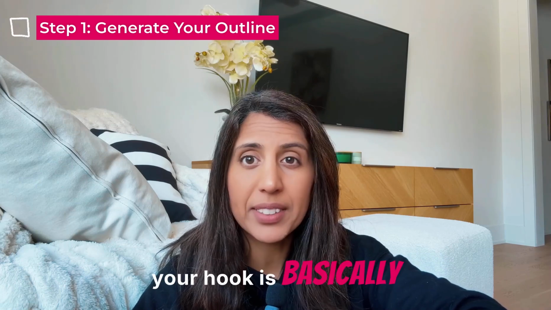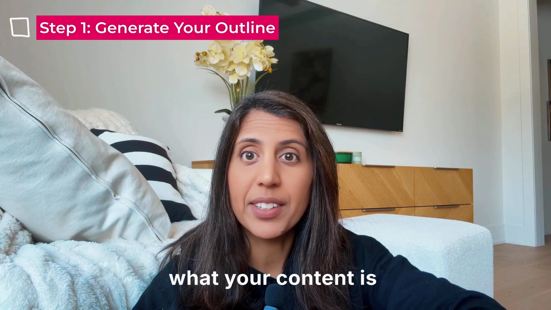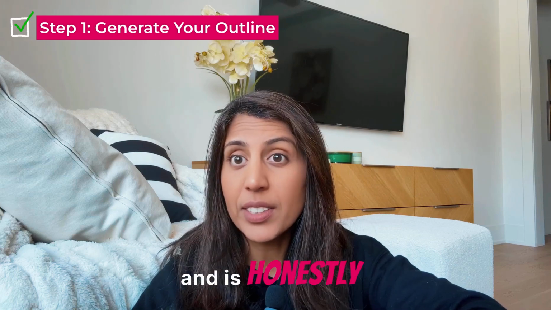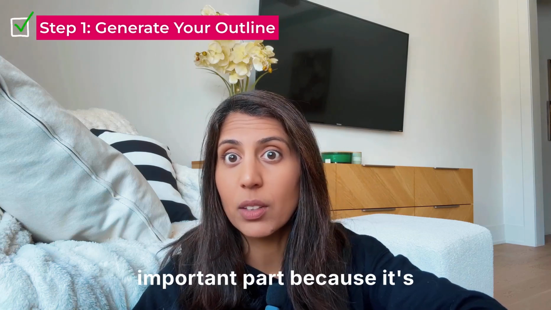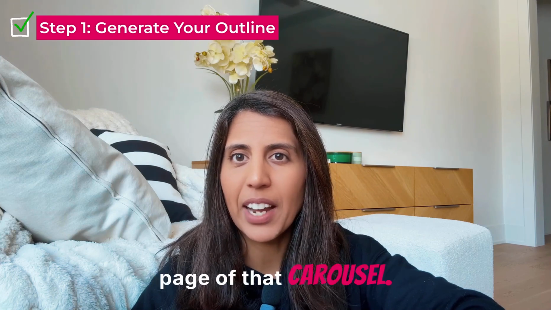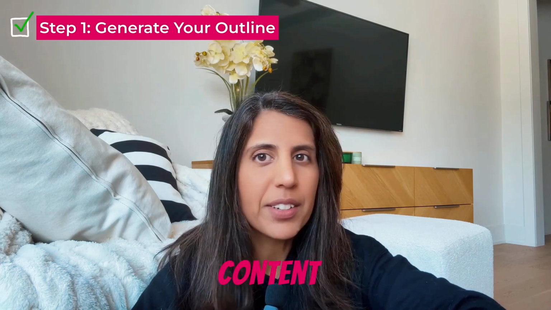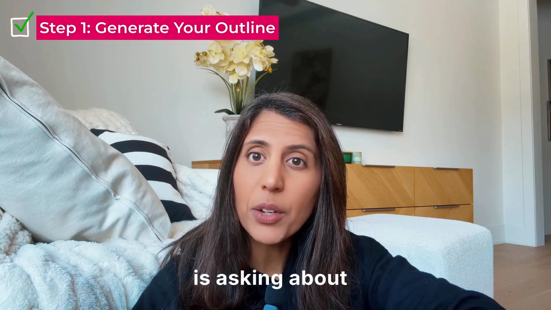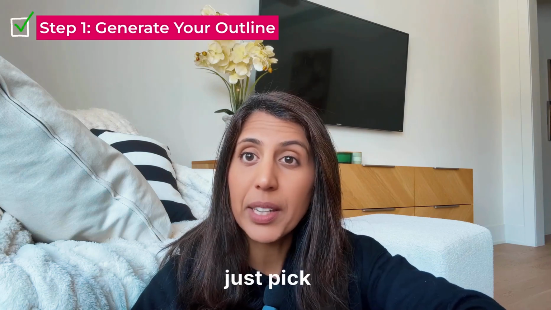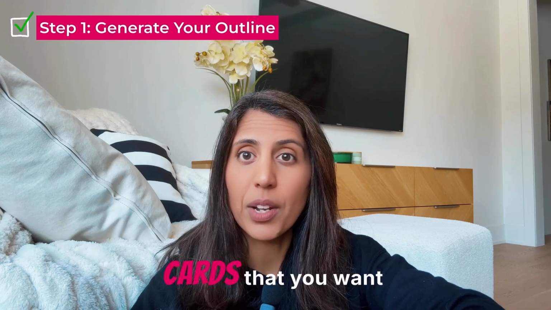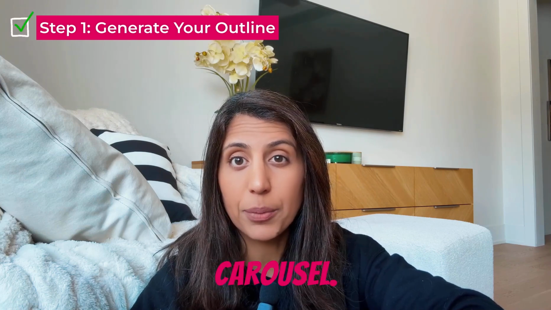Your hook is basically what your content is about and is honestly the most important part because it's what appears on the first page of that carousel. So you want to pick the content that your market is asking about and then just pick the number of cards that you want to display in your carousel.